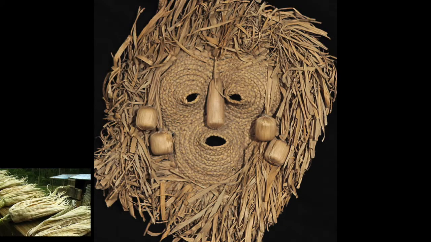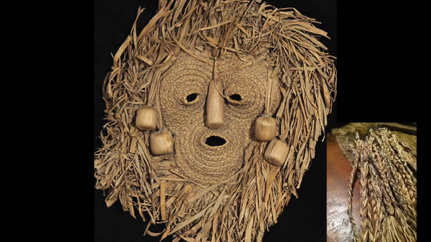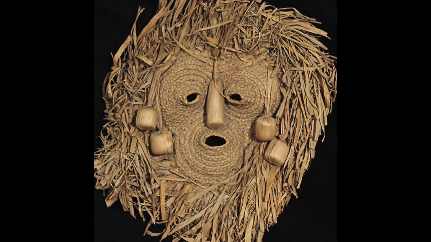Corn husks. Do you see how the artist has braided strands of corn husks to create the pattern of a face? The artist left other husks loose so they look like flowing hair. What words can you think of to describe its texture?